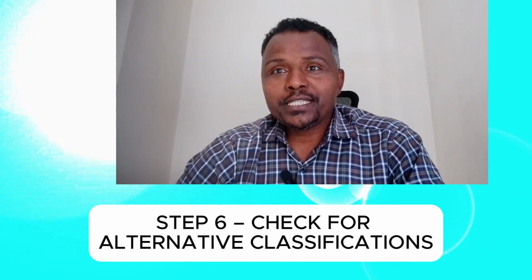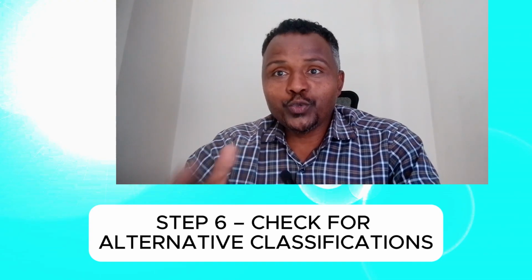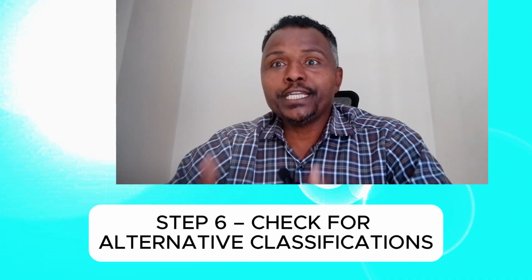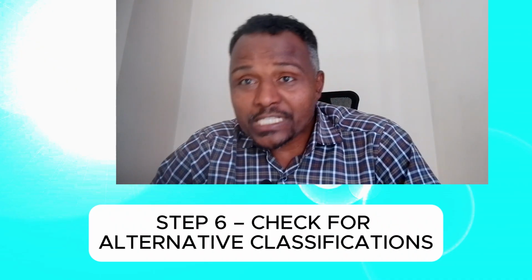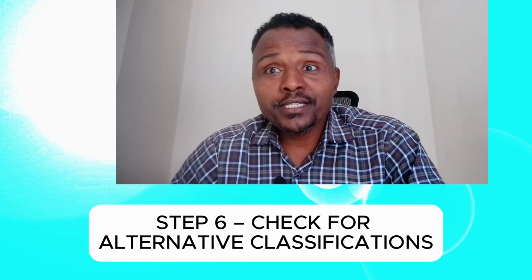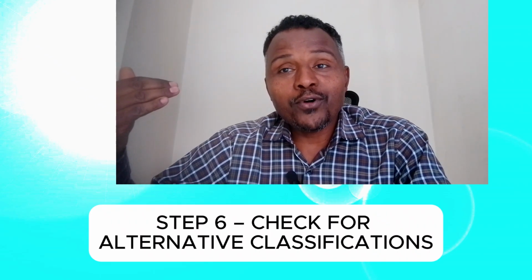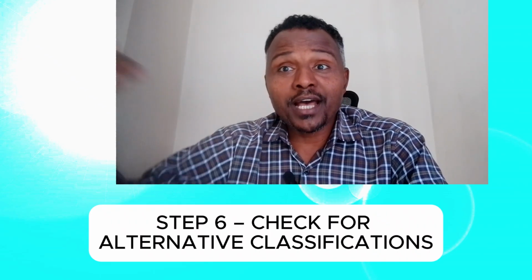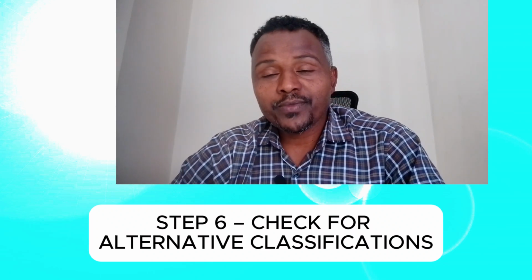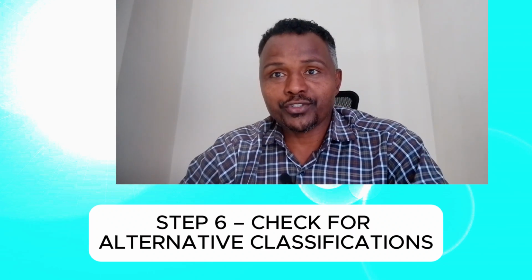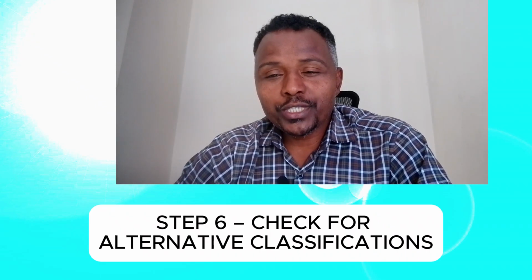Step 6, check if there is any alternative way of classifying the item under another subheading or under other chapters. Ask these questions: could customs classify this differently? Is there any possibility that customs would reclassify this item in another chapter or subheading?